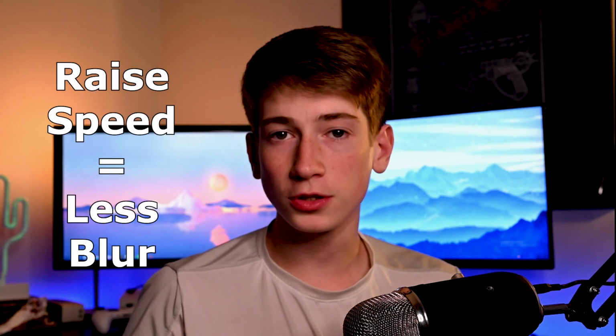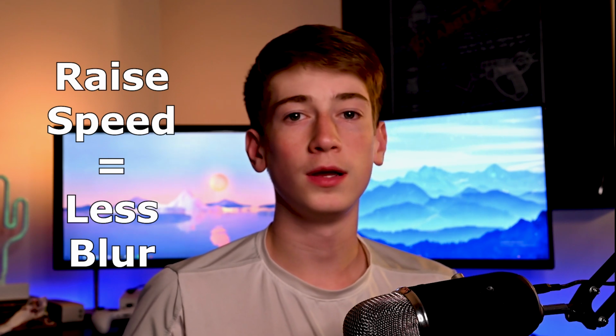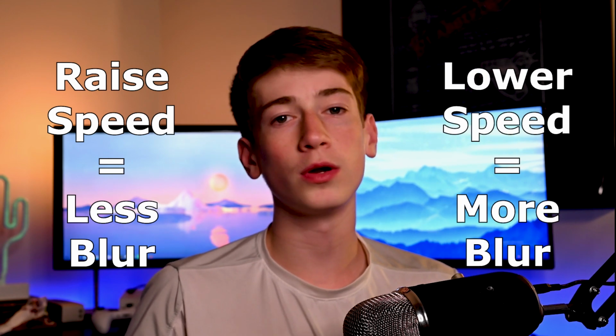A lot of times though, people adjust their shutter speed to create an artistic effect, but if you just want to have a normal looking video, follow the 180-degree rule, and in the end, it's up to you, so go crazy. Along the lines of being artistic, if you raise your shutter speed, you are going to get less motion blur. Likewise, if you lower it, you are going to get more.